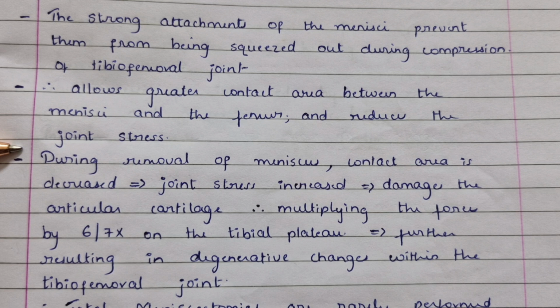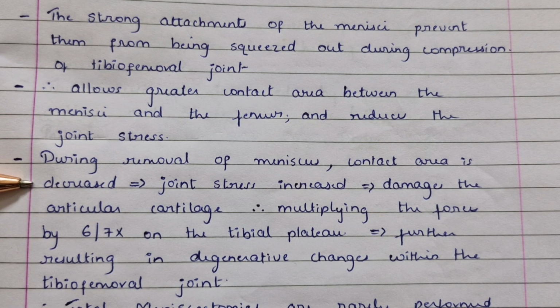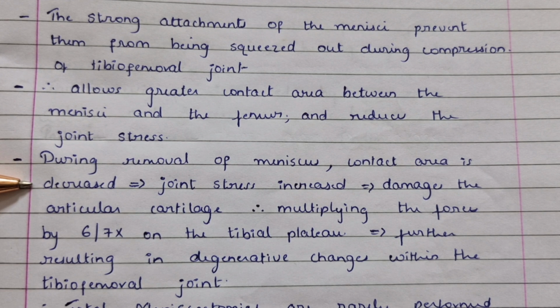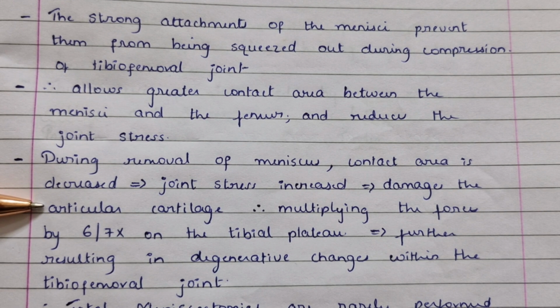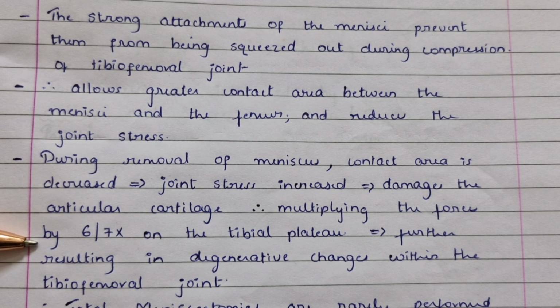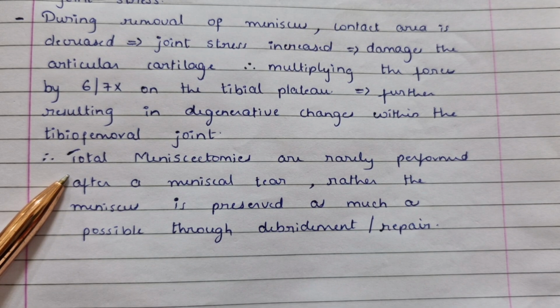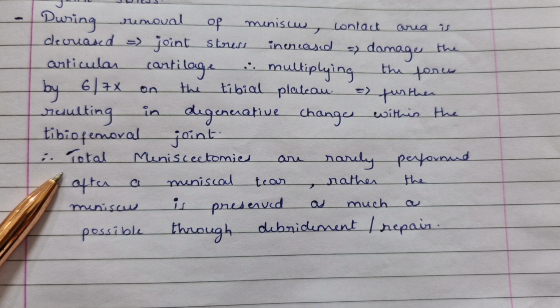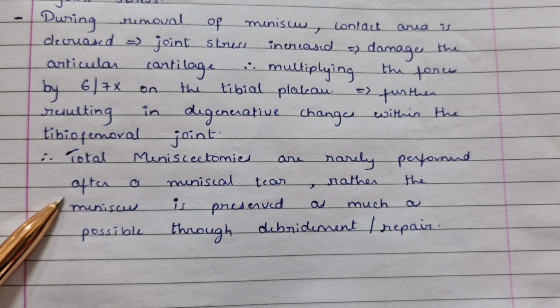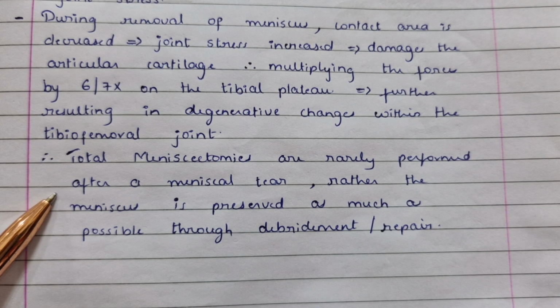During removal of meniscus, the contact area is decreased. Therefore, the joint stress increases. This damages the articular cartilage. As a result, it multiplies the forces by 6 to 7 times on the tibial plateau, further resulting in degenerative changes within the tibiofemoral joint. Therefore, total meniscectomies are rarely performed after a meniscal tear. Rather, the meniscus is preserved as much as possible through debridement or repair.